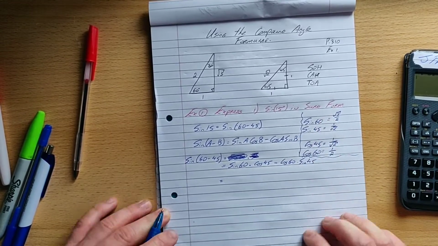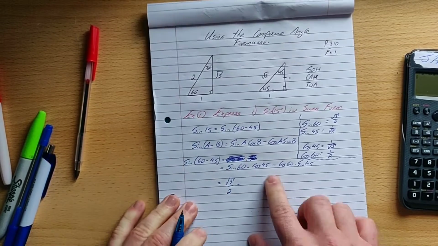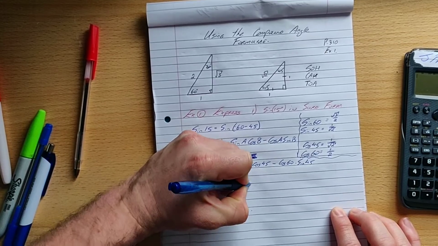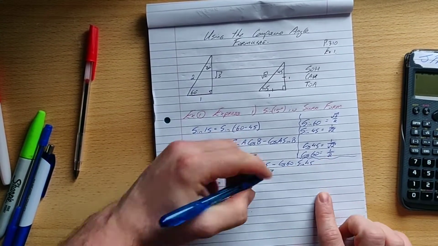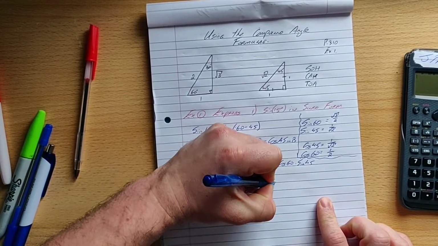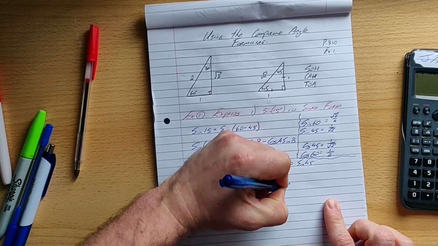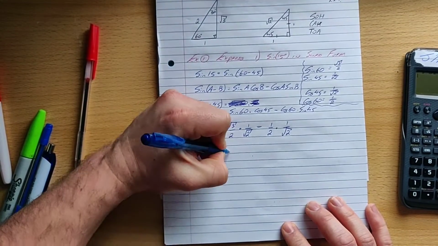Sine of 60 is root 3 over 2, multiplied by cos 45, which is 1 over root 2, minus cos of 60, which is a half, multiplied by sine 45, which is 1 over root 2. And now we just have to multiply the fractions as we would normally.